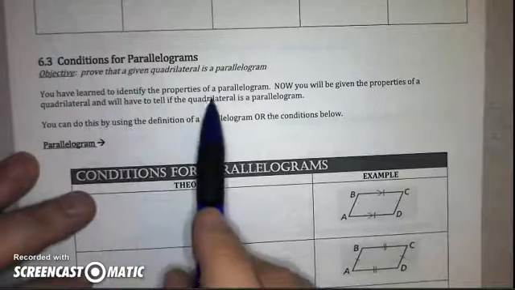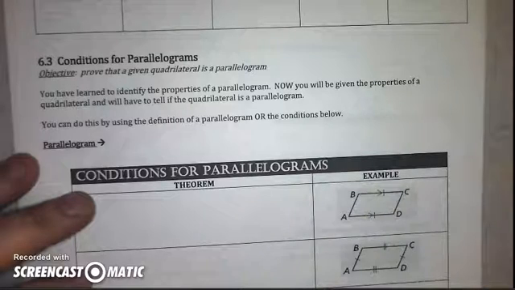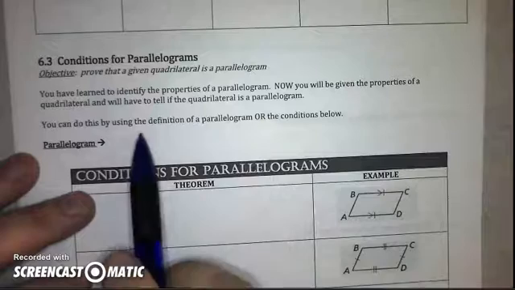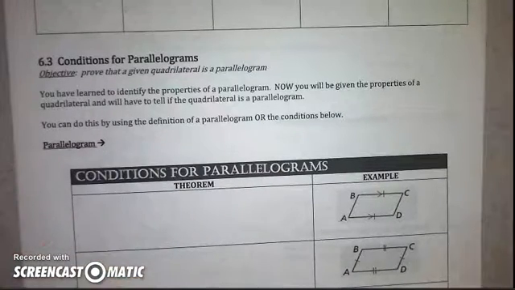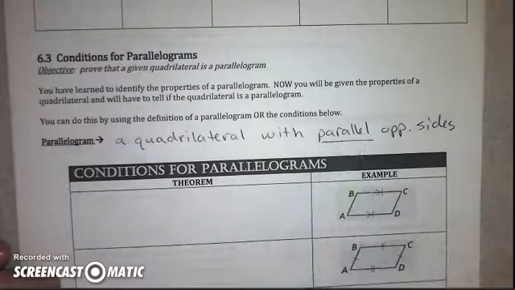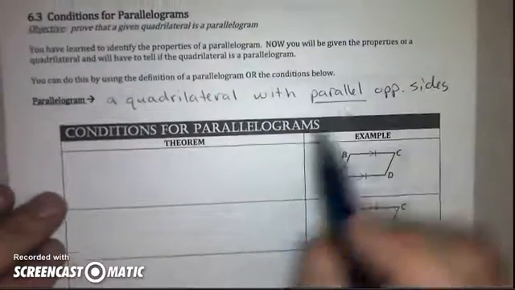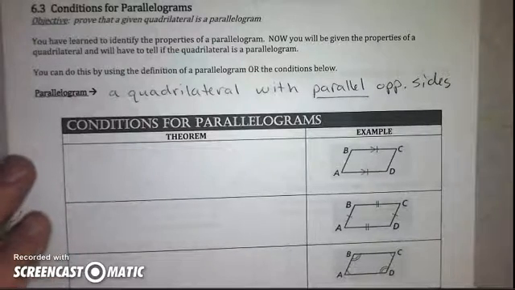The objective is to prove or verify or justify that a given quadrilateral is a parallelogram. We've learned to identify the properties of a parallelogram. Now we're going to be given those properties of any specific quadrilateral, and we'll have to tell if that quadrilateral is a parallelogram. We can do this by using the definition, and you remember what the definition is. A parallelogram is a quadrilateral with parallel opposite sides. Remember, that needs to be both pairs of opposite sides. And then we have these other conditions that could be met. We talked about those in class, and hopefully you've had a chance to write those down.